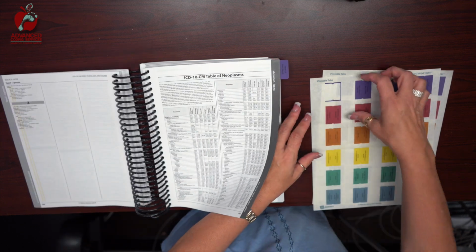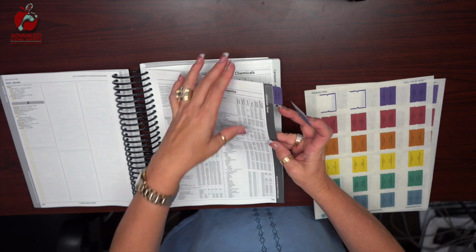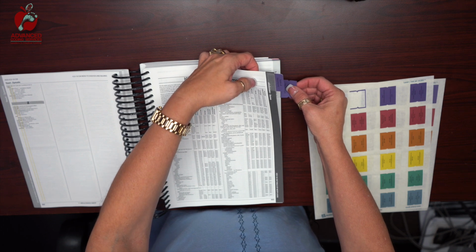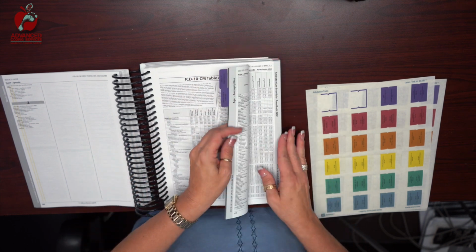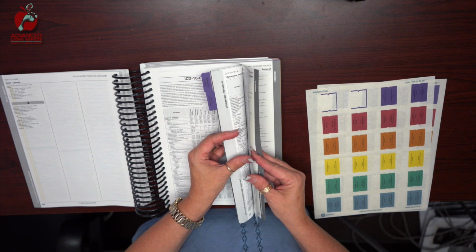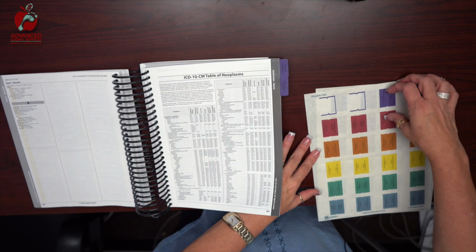Okay, so we're just going to go through. We just did our table of neoplasms, and then we're going to do the table of drugs and chemicals. So we do some extra ones that we don't get little labels for from AAPC.